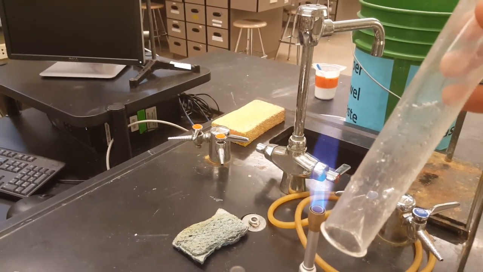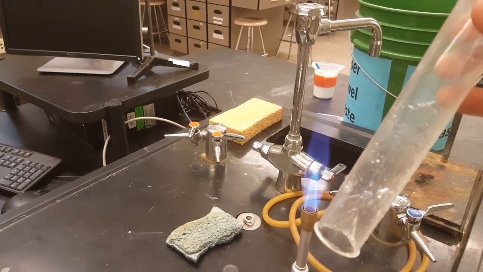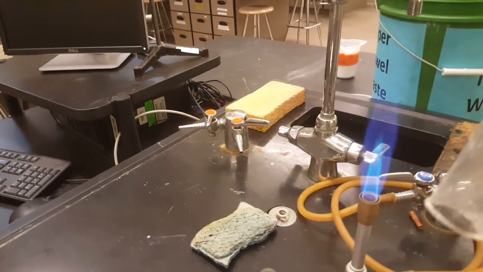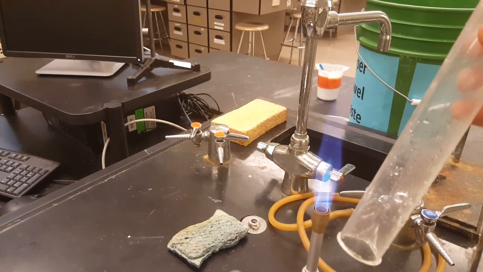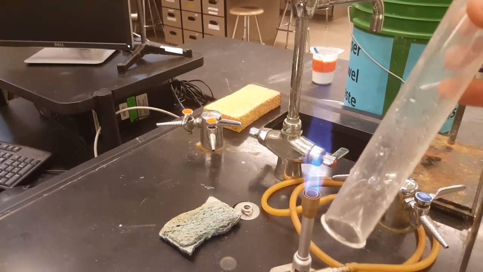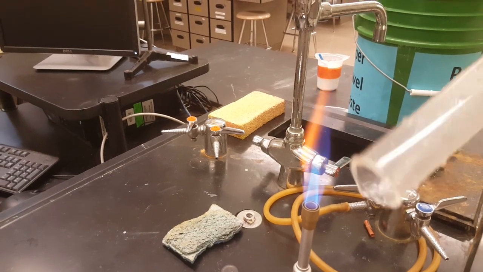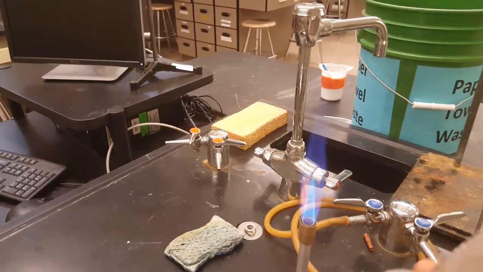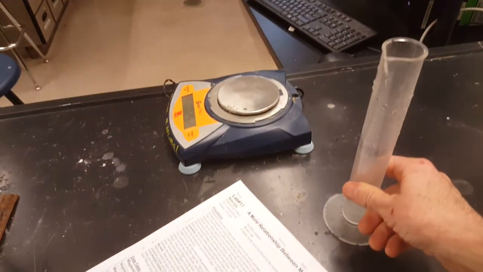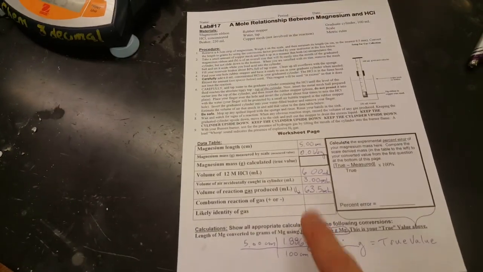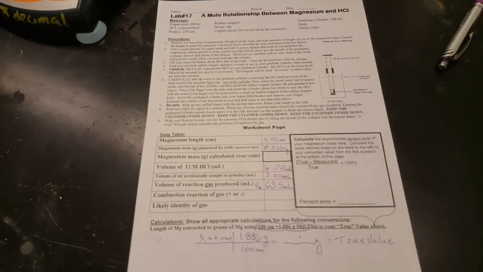Because it will melt. All right, thank you. So quickly pass the graduated cylinder over the flame. And if you hear a bark, then that's a positive test for hydrogen. Now you can set your graduated cylinder down, record that you have a positive result for hydrogen, and move on to the calculations.